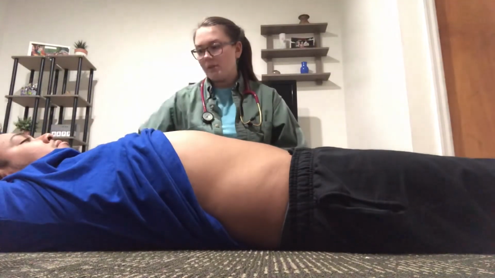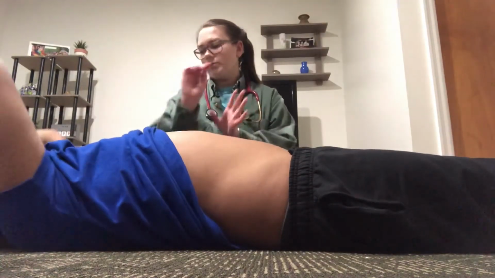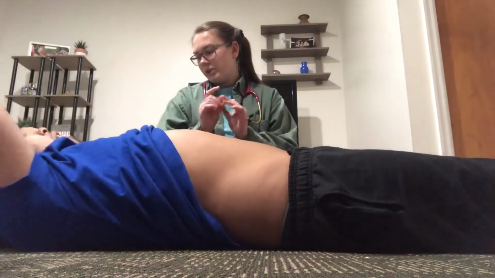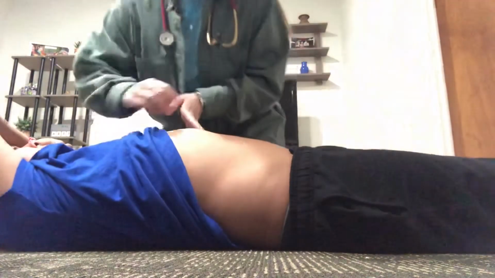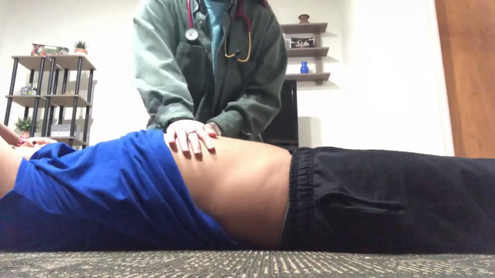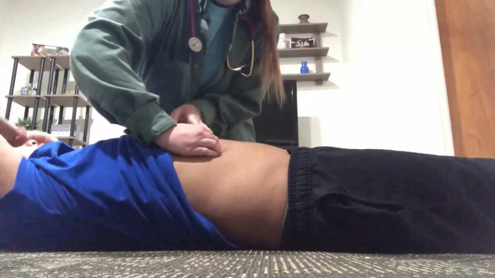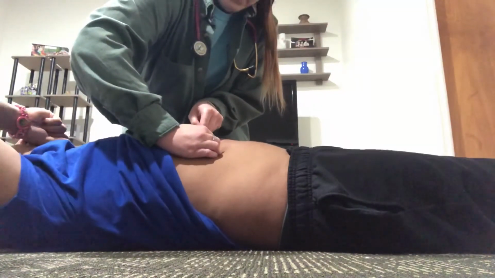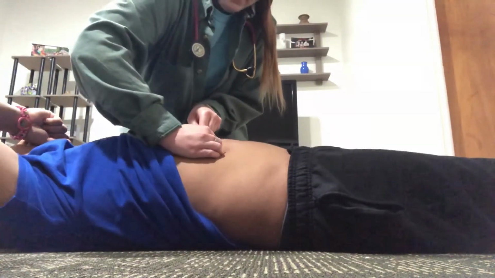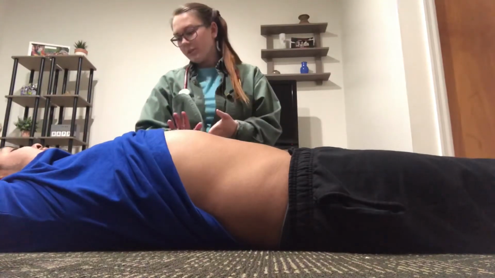So the first test I'm going to perform is I'm just going to hook my hands on the right side of you, and I'm going to ask you to take a deep breath, okay? This is liver palpation hooking, so I'm just going to assess the liver here. I shouldn't be able to palpate it on this, and you should not have any pain. So I'm going to ask you to take a deep breath after I do that. Take a deep breath. All right, so my hands moved inward and upward. Liver was non-palpable, so that's a normal sign.